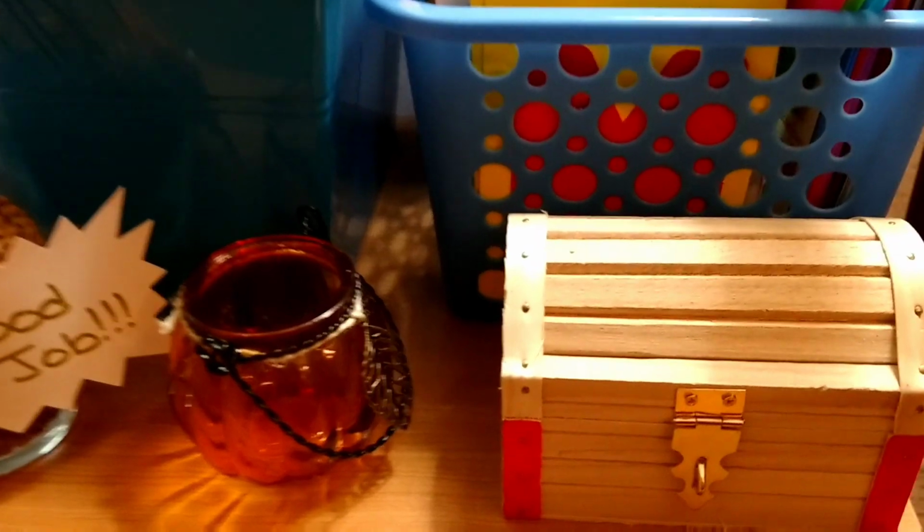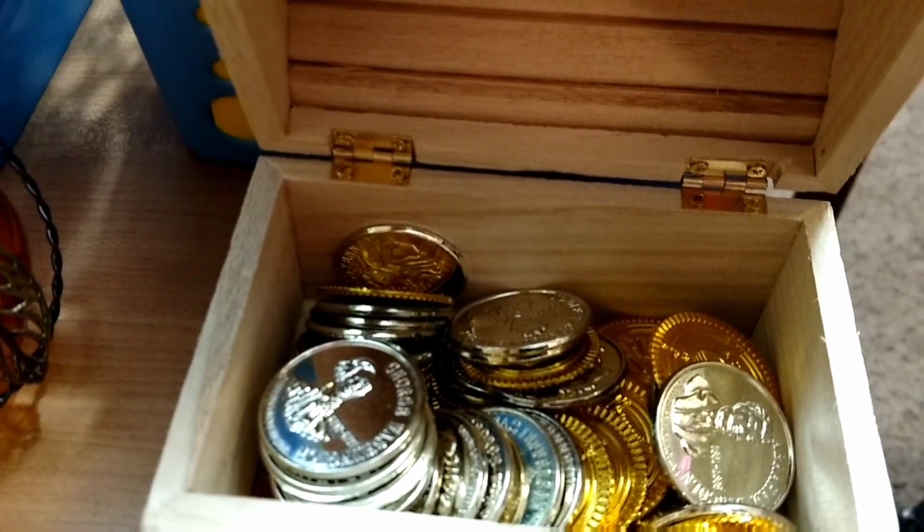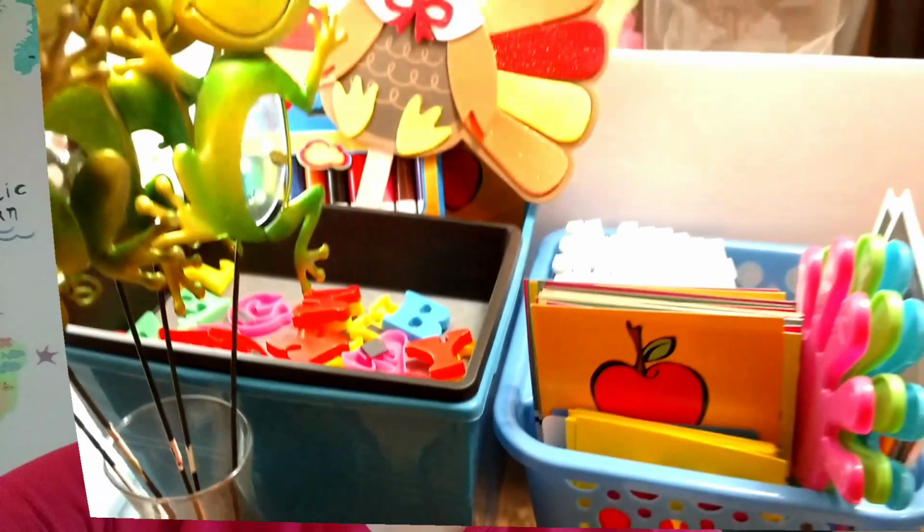One of my rewards, I have a little jar here, and then I show them inside coins. Woo! And every time they do good, they get to put them in the jar. So far, really doing props is just, you're limited by your imagination.